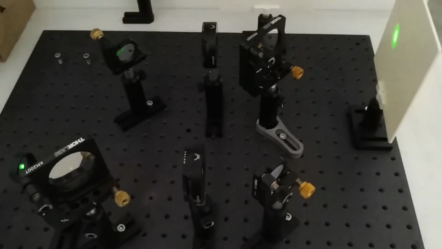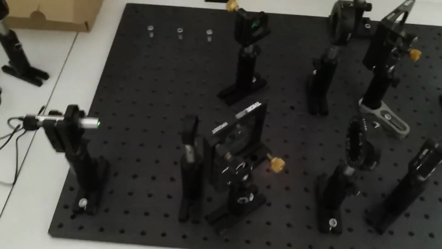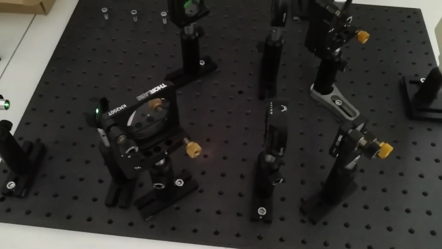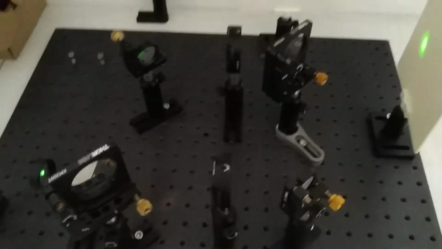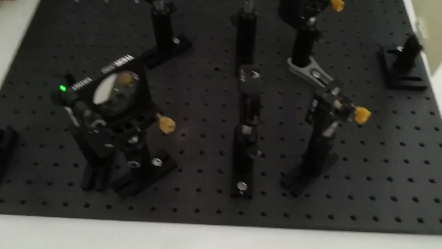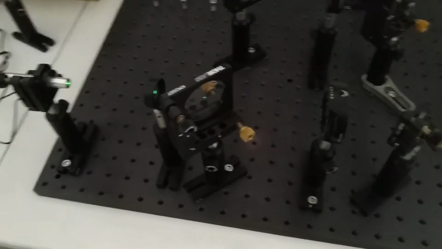Okay, students, so in the last video we saw how we aligned the Mach Zehnder interferometer so that we had the fringes visible, right? So it had to be perfectly aligned. So there were two arms, two paths, as we have discussed earlier.